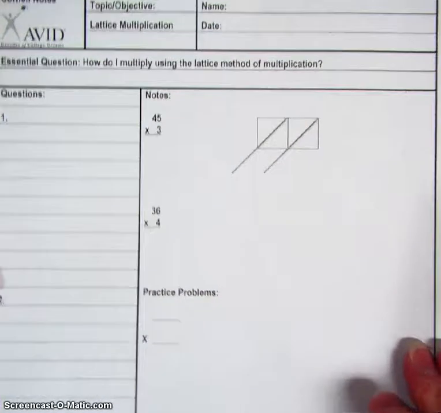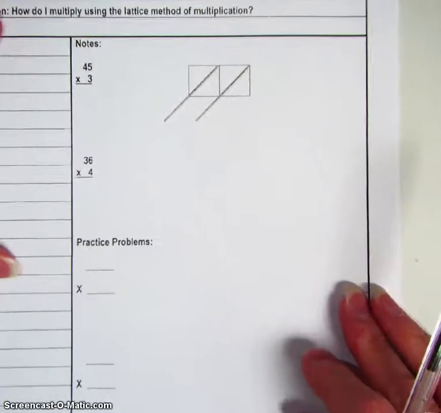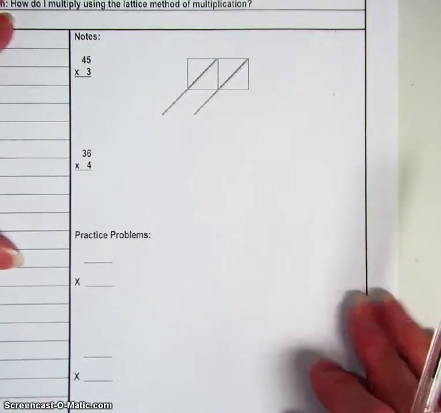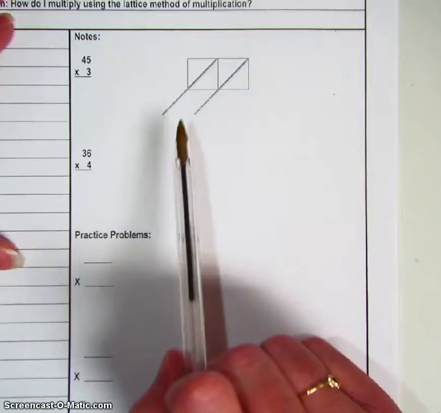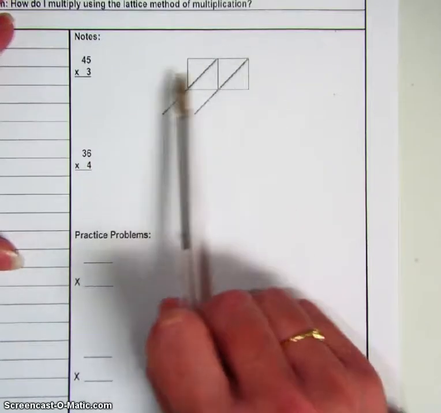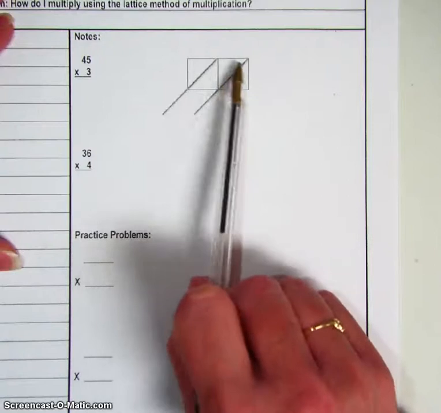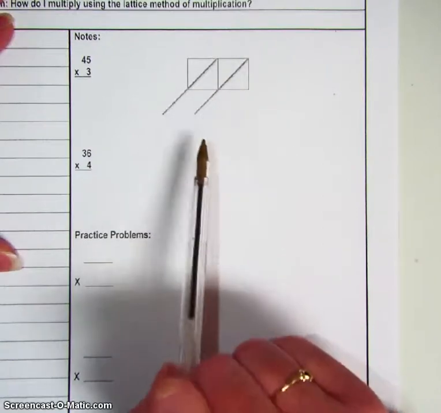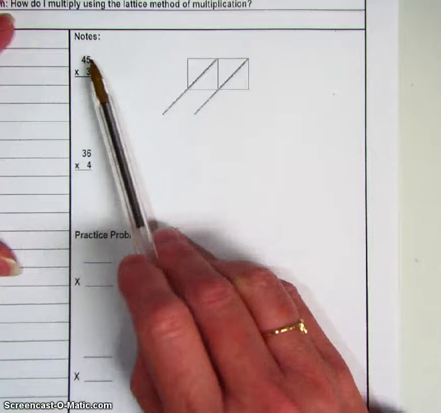I have a couple of problems here that I'm going to show you so you can learn how to do this method. When we are multiplying in a lattice multiplication method, we are going to use a chart that looks like this. It's got different columns and different rows, and each of the little boxes is divided in half to make two triangles. So let's look at our first problem.